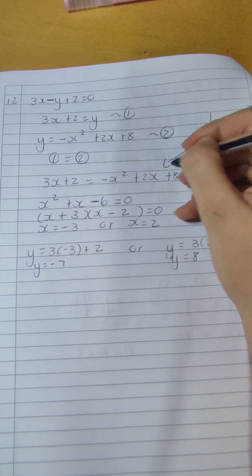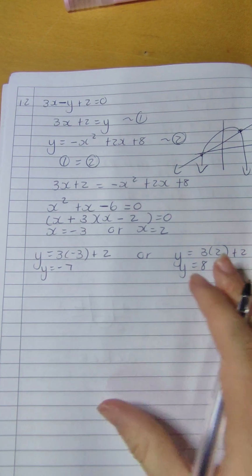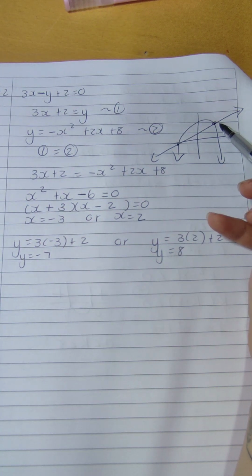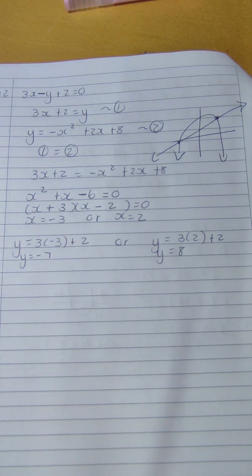So that's that. What did we calculate just now? We actually calculated the 2 points of intersection. So there are 2 points. Do you guys see that? That's why we have 2 answers. Both of them are applicable. Both of them work out.